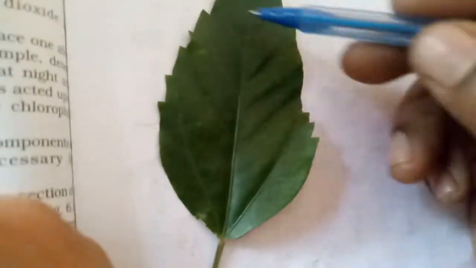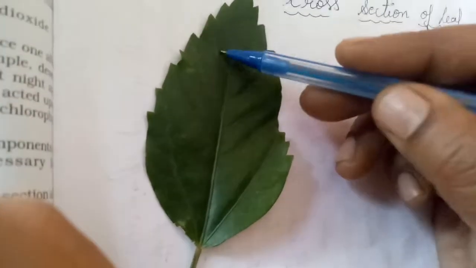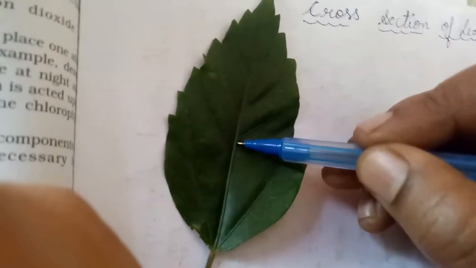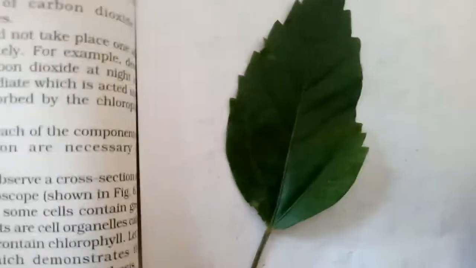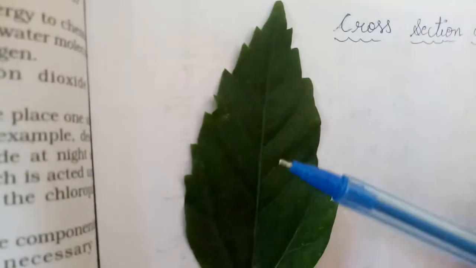These mid vein and sub veins mostly comprise the vascular bundle. Now what is a vascular bundle? You have learned vascular bundle in 9th standard. A vascular bundle is made up of xylem and phloem vessels. So you can see this mid vein comprises the xylem and phloem vessels, and on this leaf surface, this is the upper epidermis, the upper layer of the leaf, and this is the lower layer of the leaf.